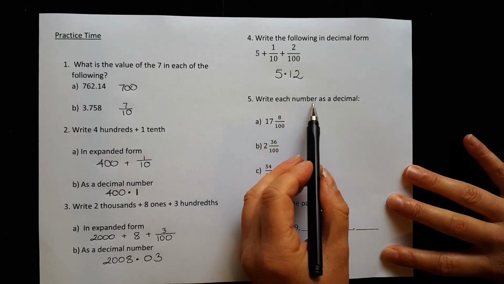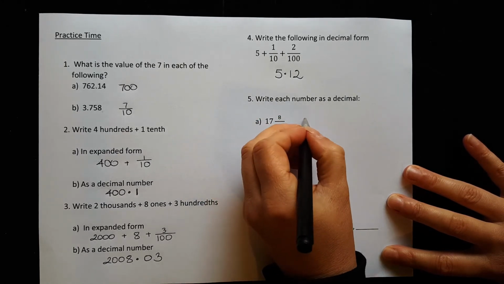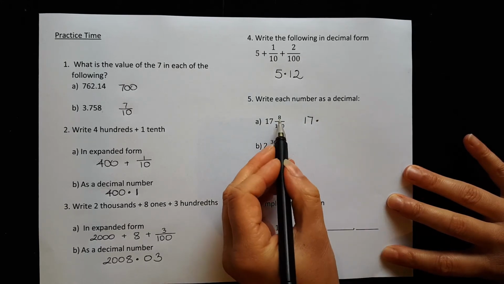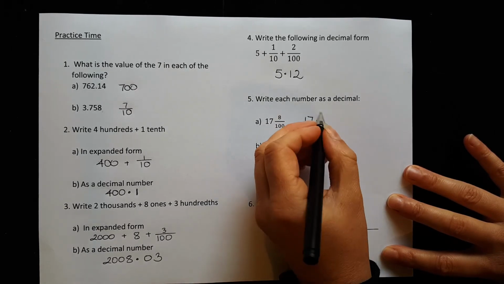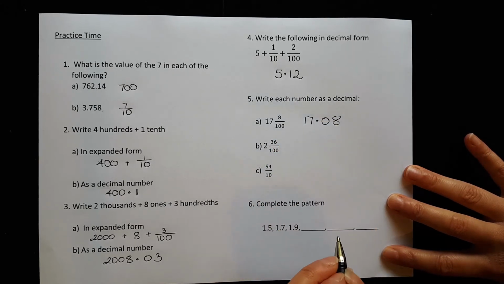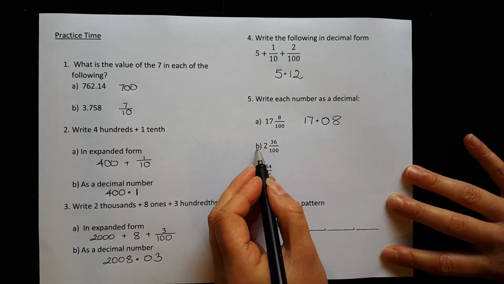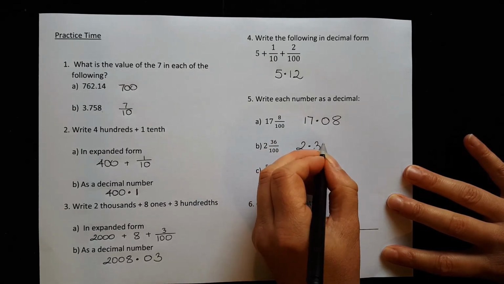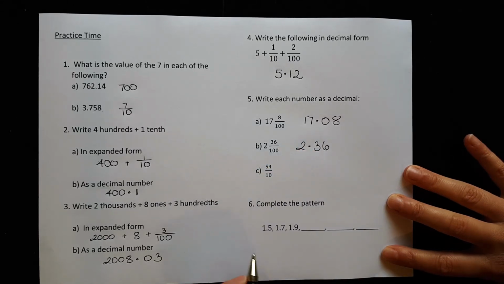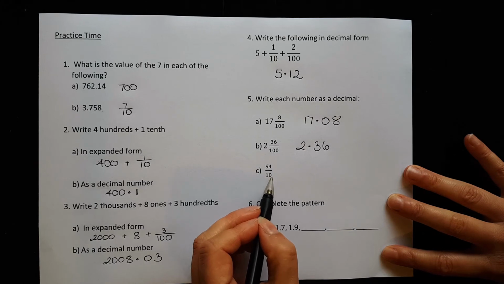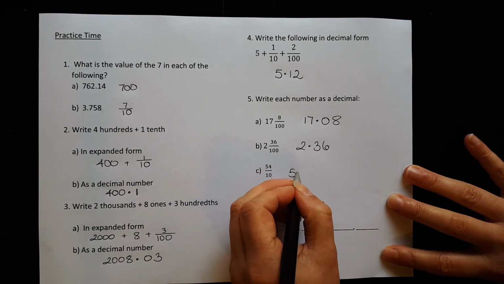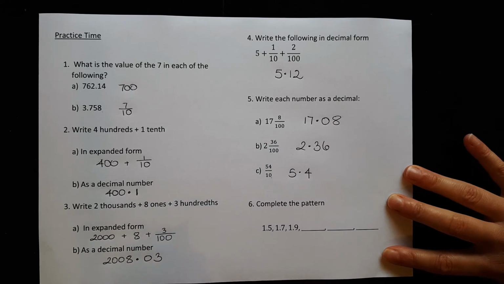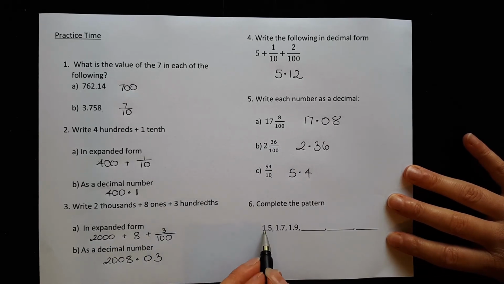Question 5, write each number as a decimal. 17 is my whole number at the front of the decimal point. Then I have 8/100ths, so no tenths. The 8 is in the hundredths position. Question B here, the 2 is the whole number. Now 36/100ths would be 0.36 like that. And 54/10 would be 5.4.